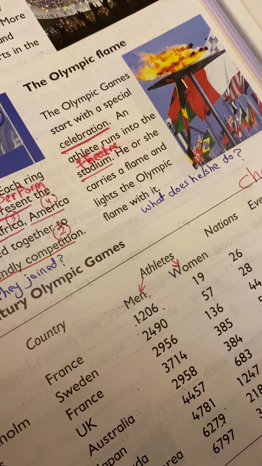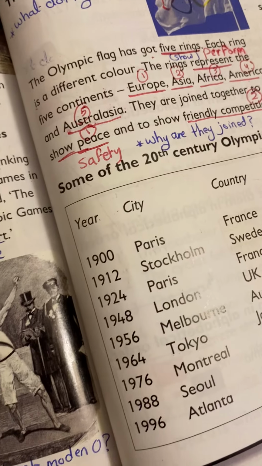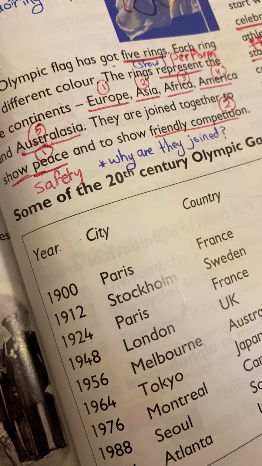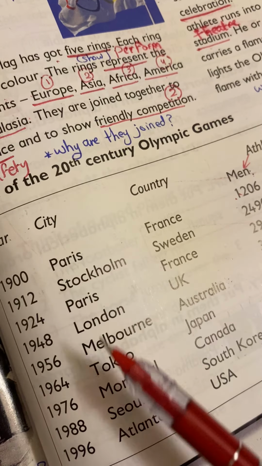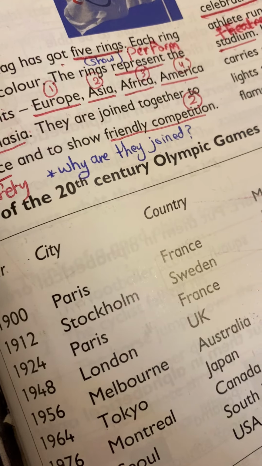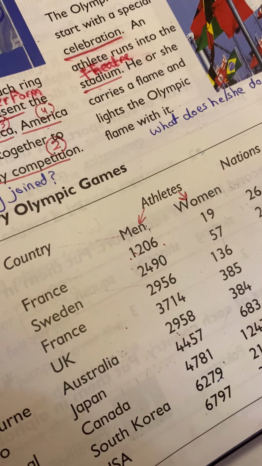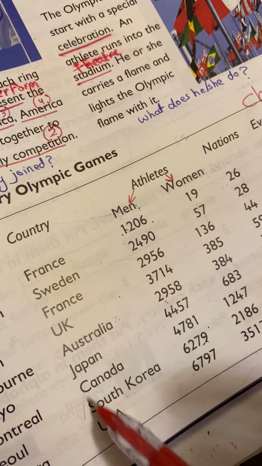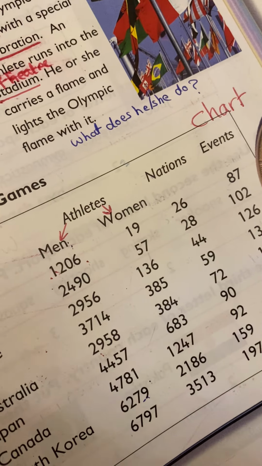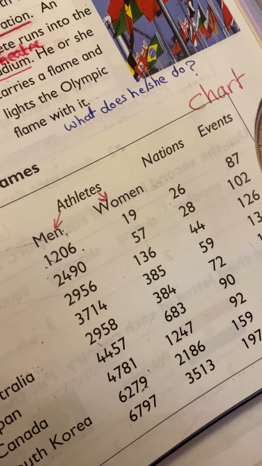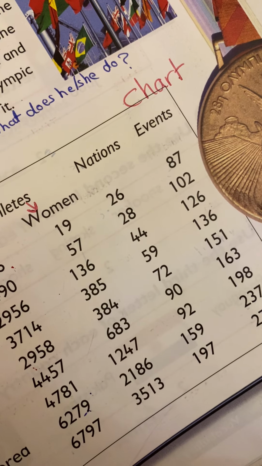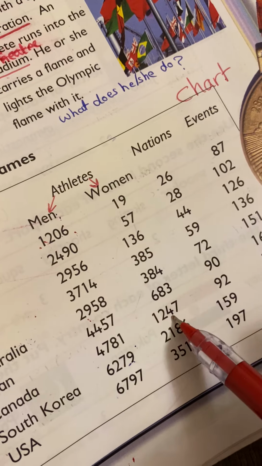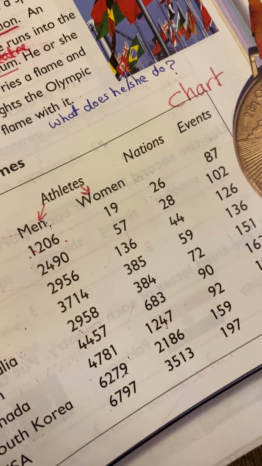The year of each Olympic Games, and the name of the city which held the games, and the country where the games were held, and the number of men and women, which means the athletes who competed.